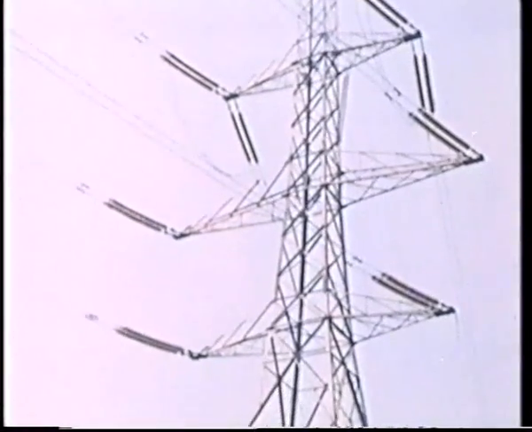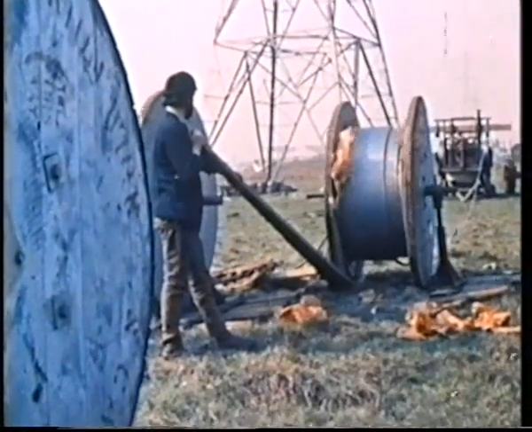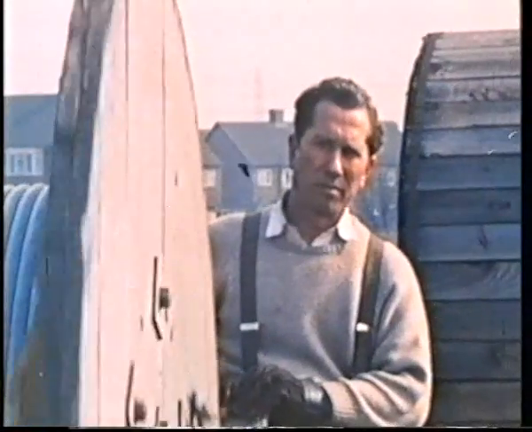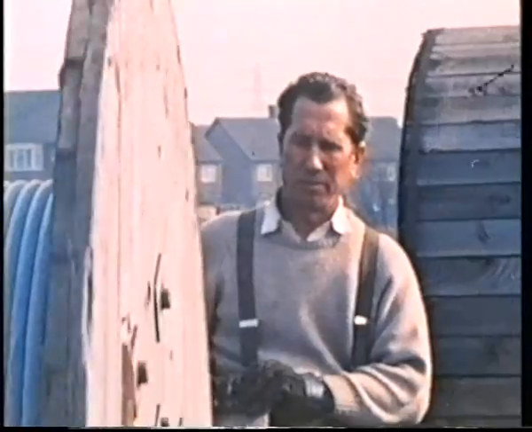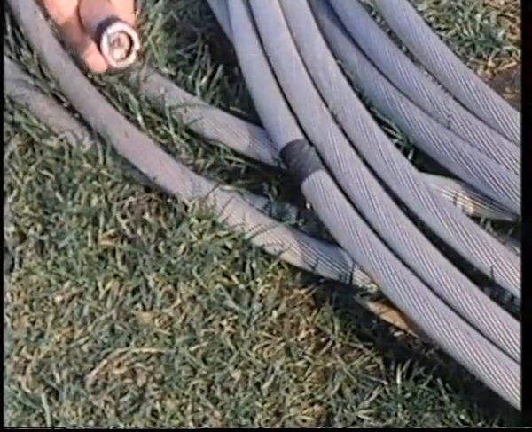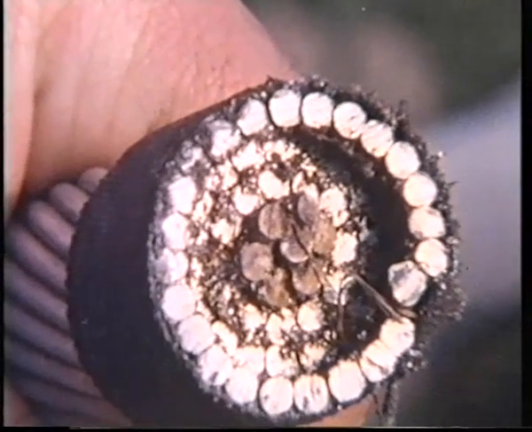These overhead electric cables are made from aluminium, a pure metal which is light and a good conductor of electricity. But for overhead cables, aluminium lacks one important property: tensile strength, necessary to support their own weight. For this reason, there's a core of high tensile steel wires running through the cable.